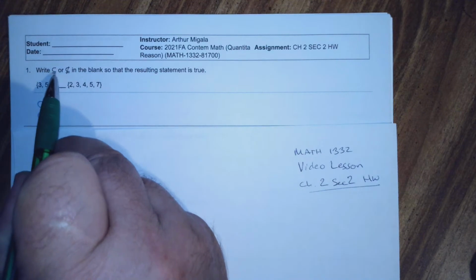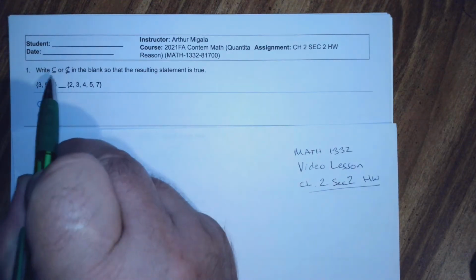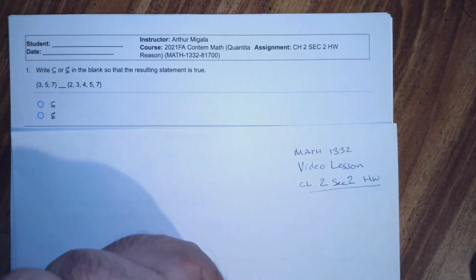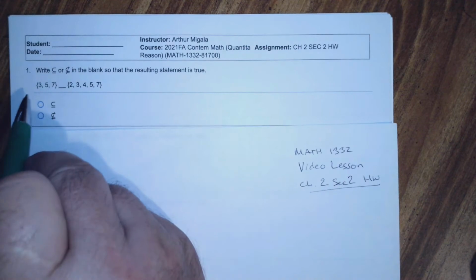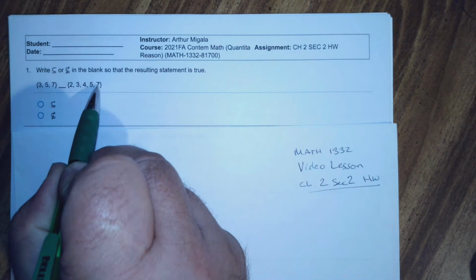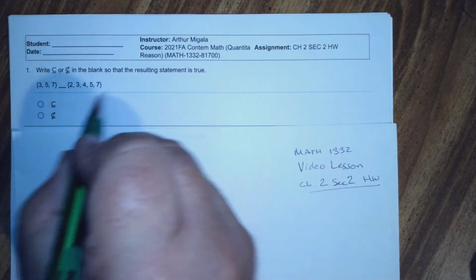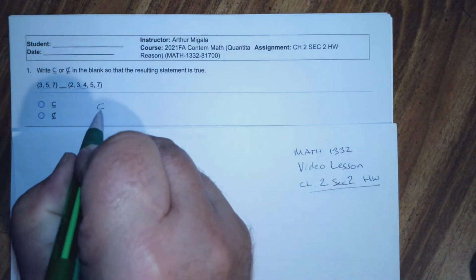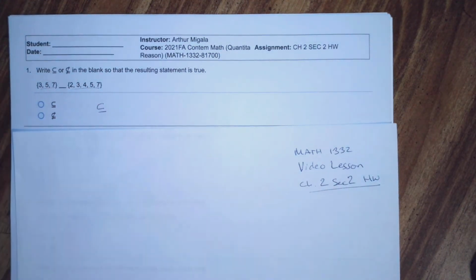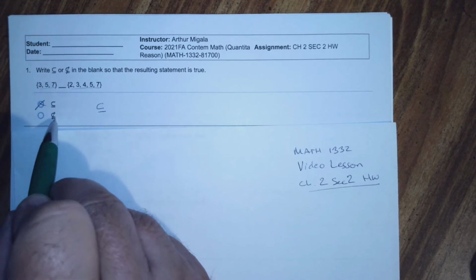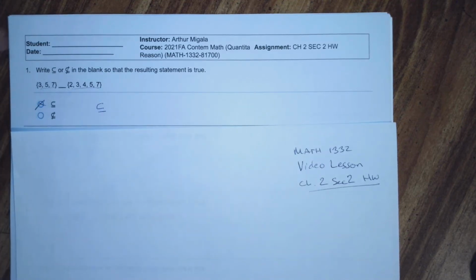Write which one of these two symbols, contained in or not contained in, in the blank so that the resulting statement is true. Are the elements 3, 5, and 7 in this other set? Yes, because these are inside these, we use that symbol. If these elements were not, say A, B, C, then we say no, it's not an element of it.